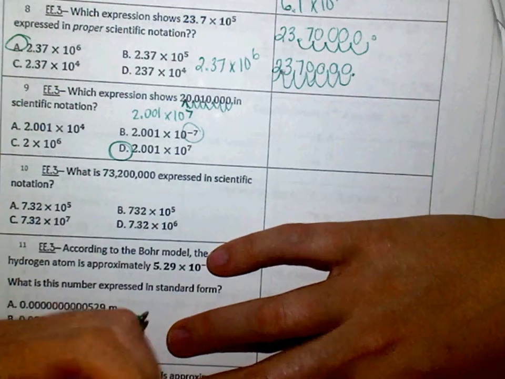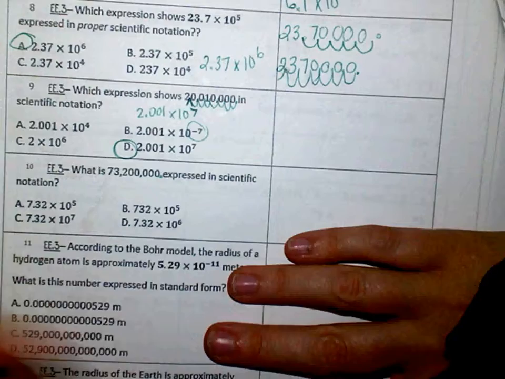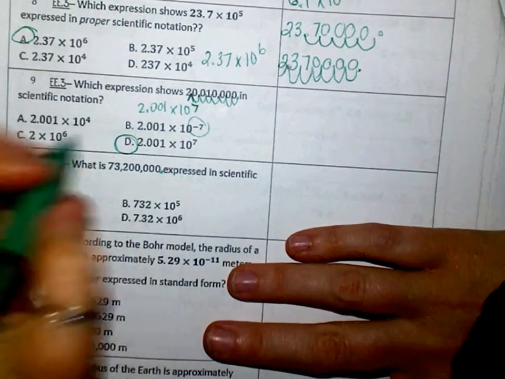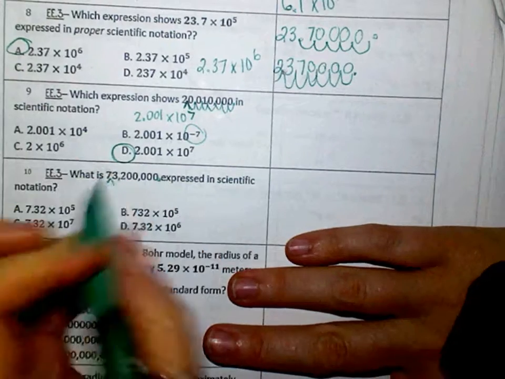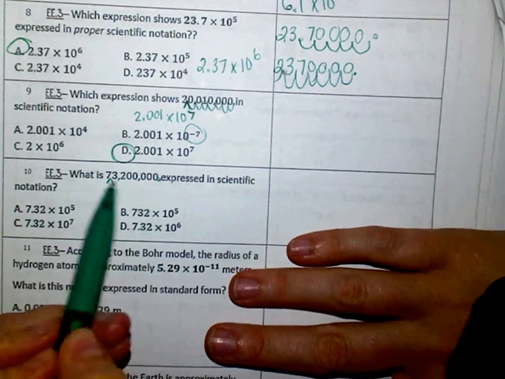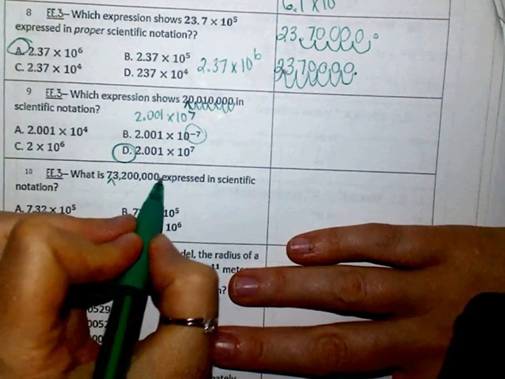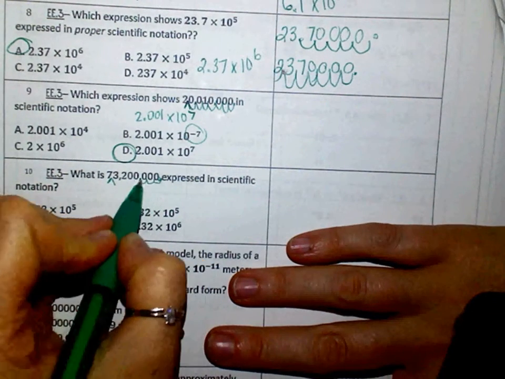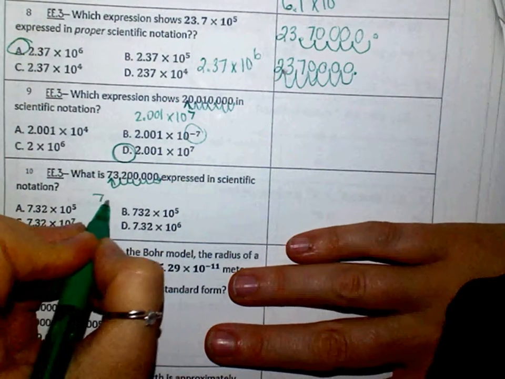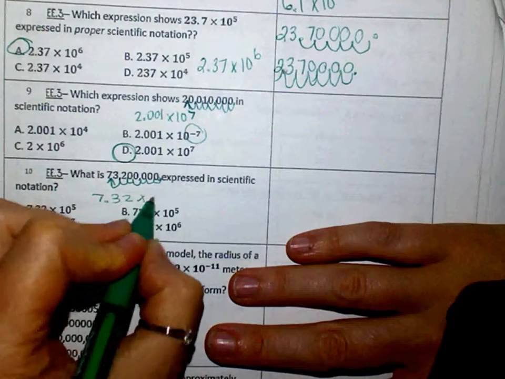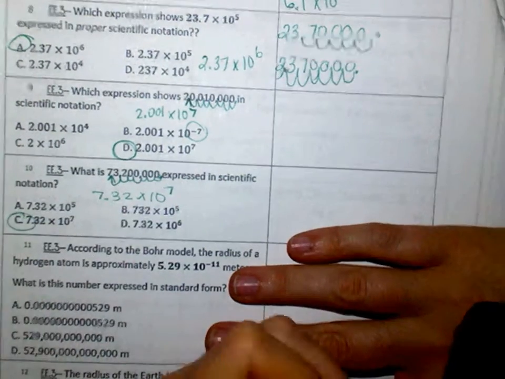Okay, what is 73,200,000 in scientific notation? Again, your decimal is currently here. It needs to go here. So you're moving it, and again, this is a really big number, 73,200,000. So your exponent will be positive. 1, 2, 3, 4, 5, 6, 7. So 7.32 times 10 to the 7th power. That's C.